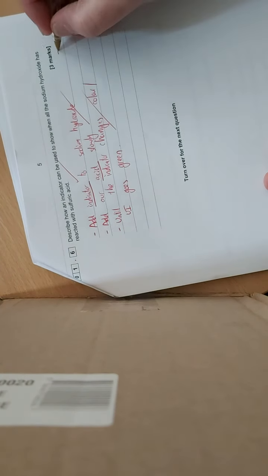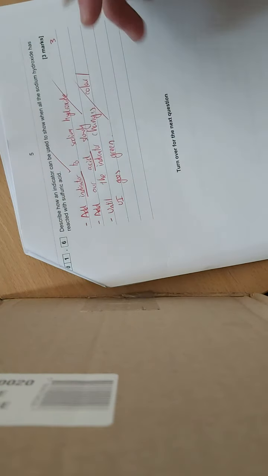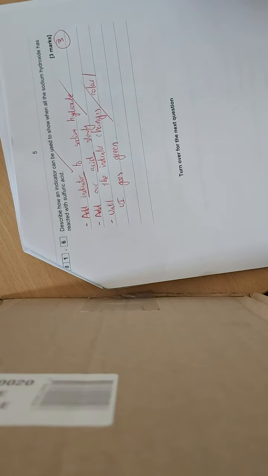And then once the indicator's changed colour, that tells you when you've got a neutral solution, so it's all reacted. But again, on that one, even if you don't get all the marks, 1 mark there just for saying add an indicator, that's not bad at all. So obviously we're done with question 1 there. That was out of a total of 9. So obviously I'm on 9 out of 9 so far. Let's keep on going.